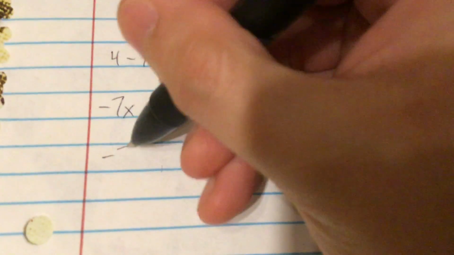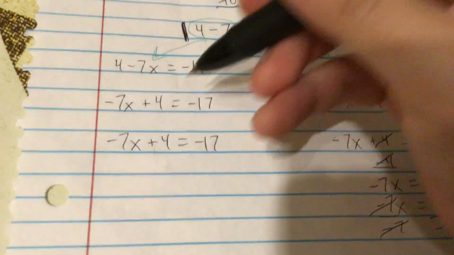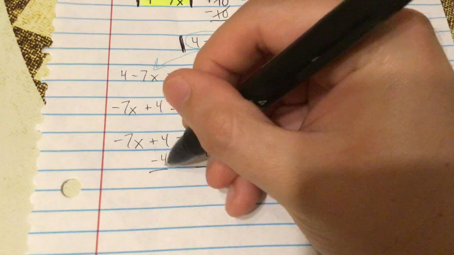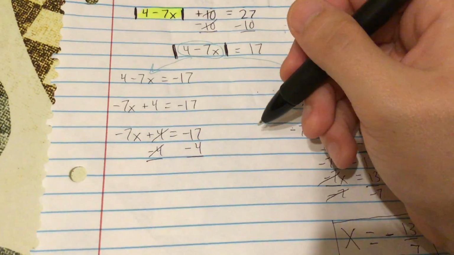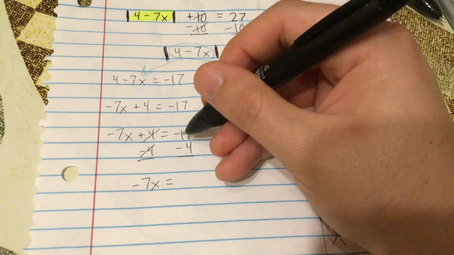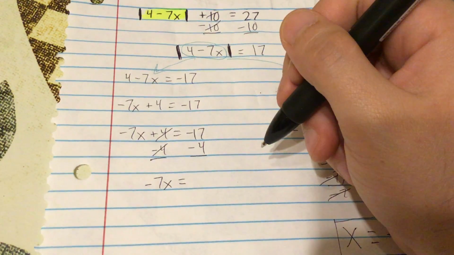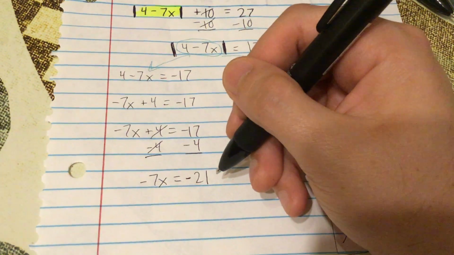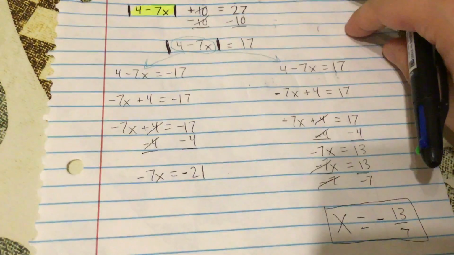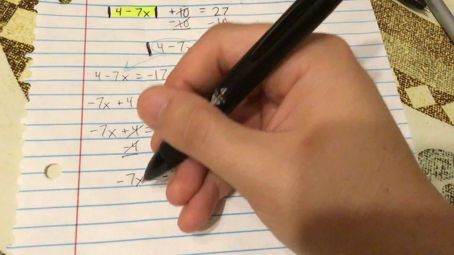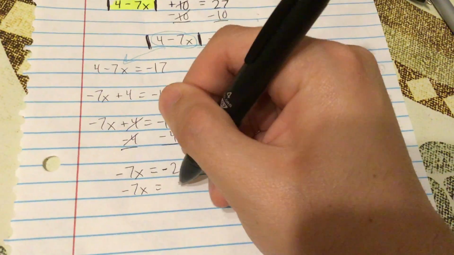Subtract 4 from both sides. So I've got negative 7x plus 4 is equal to negative 17. So if I subtract 4 from both sides, that cancels out. And now I've got negative 7x is equal to, what's negative 17 minus 4? That'd be negative 21. And now how would I get x isolated? I'm going to divide both sides by negative 7.